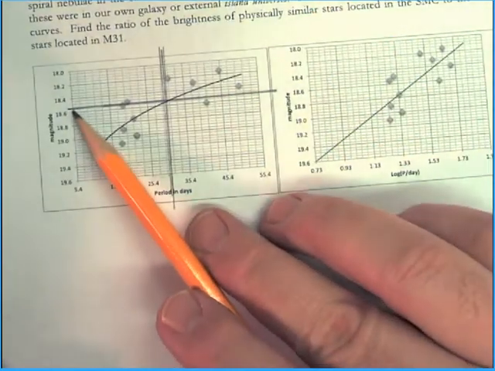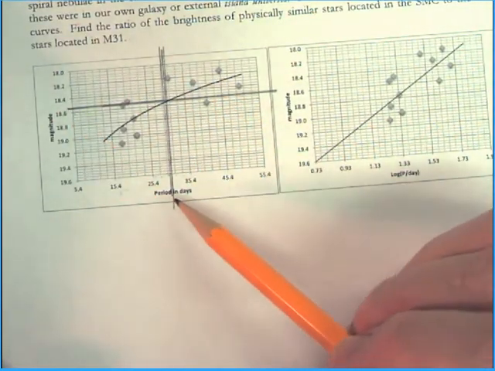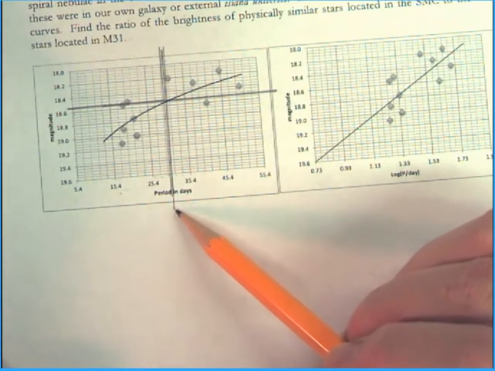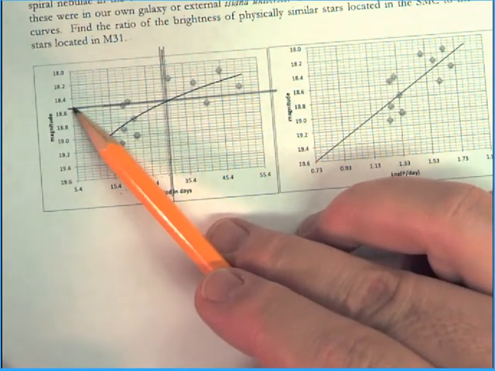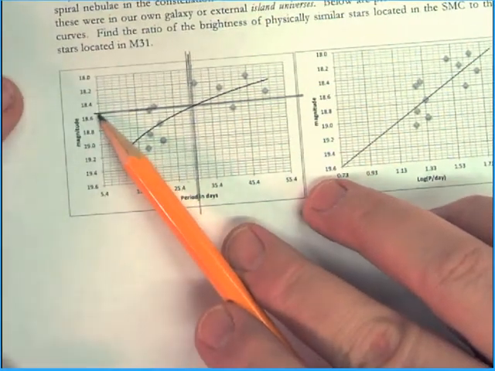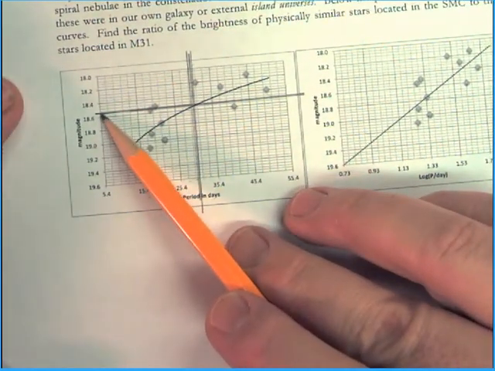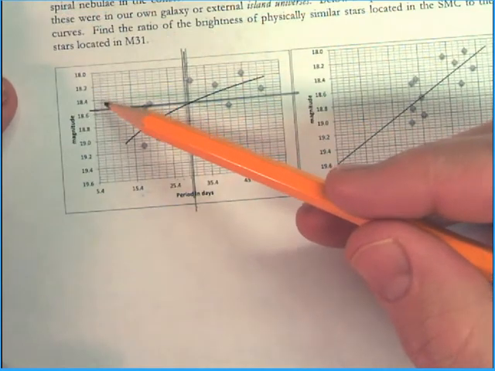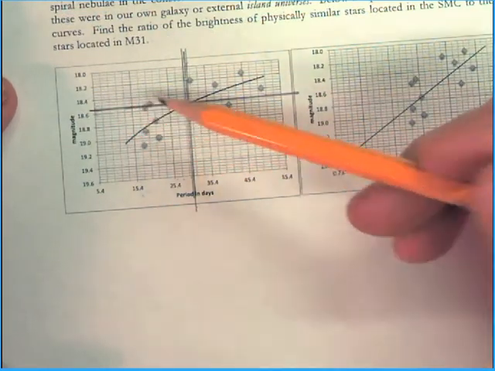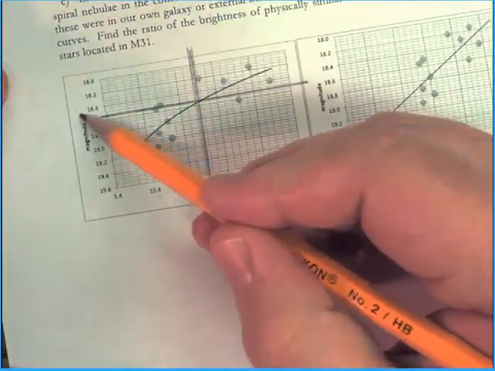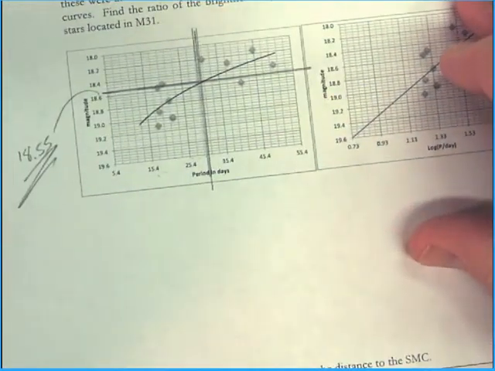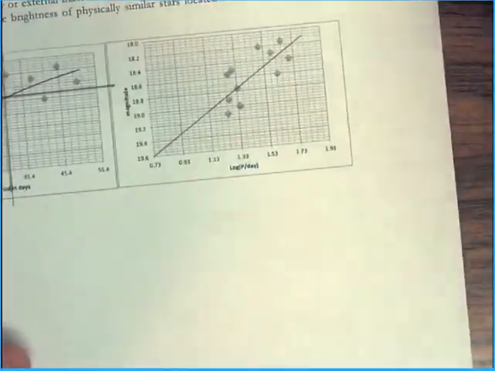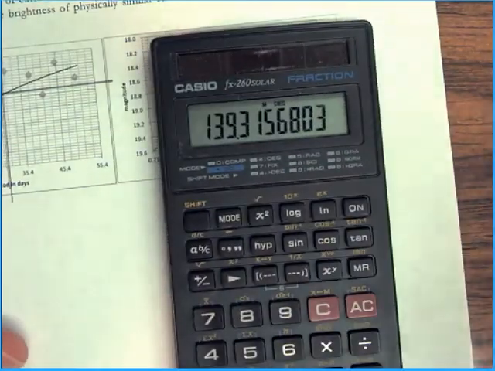So you can see that if a period 30 variable star, not Cephei, were in the Andromeda Galaxy, it would have a magnitude of about 18.55. So we'll mark that. Now we'll use this one too.